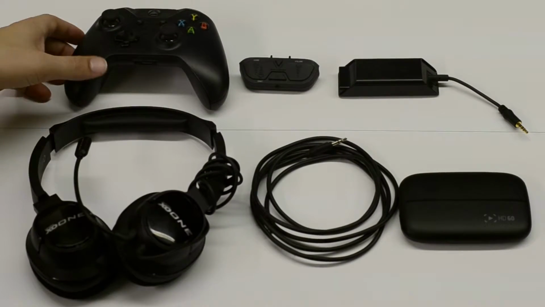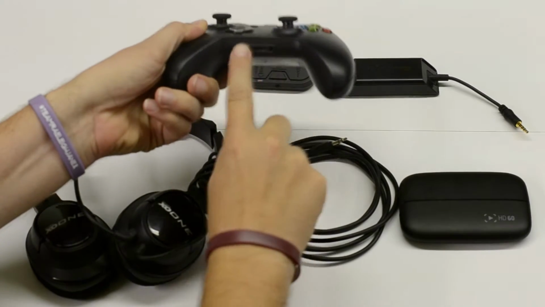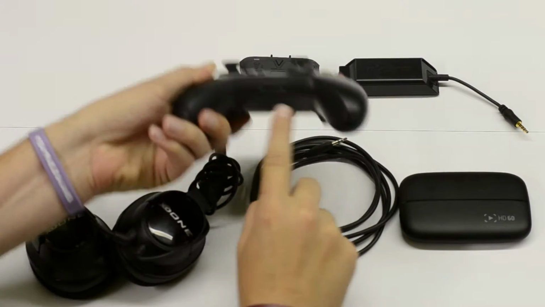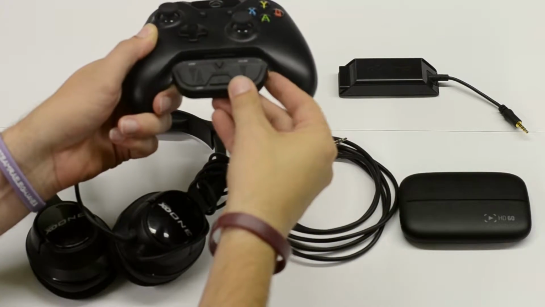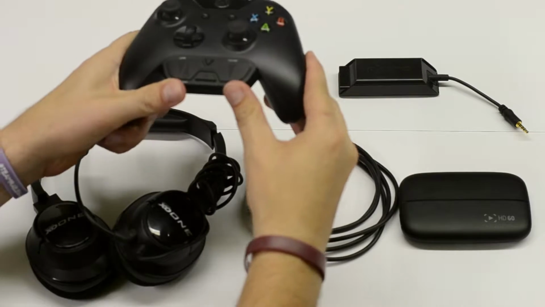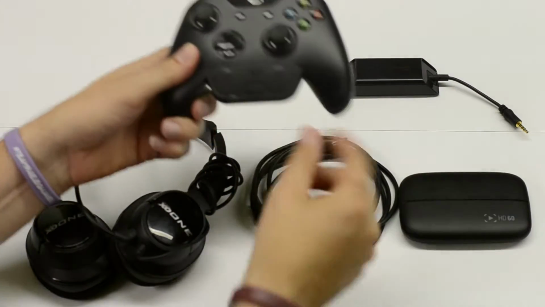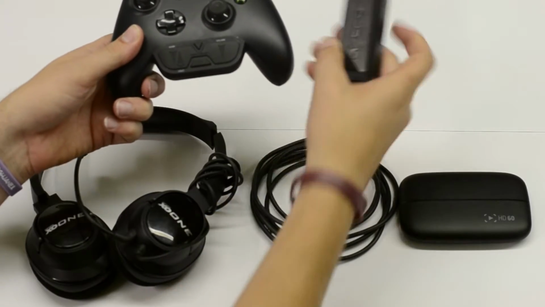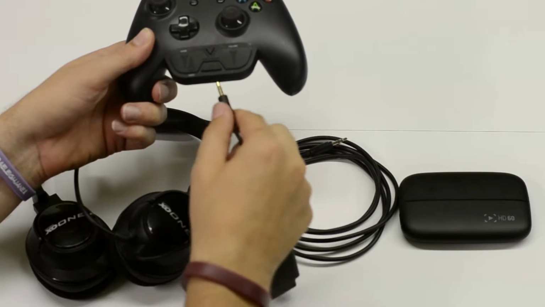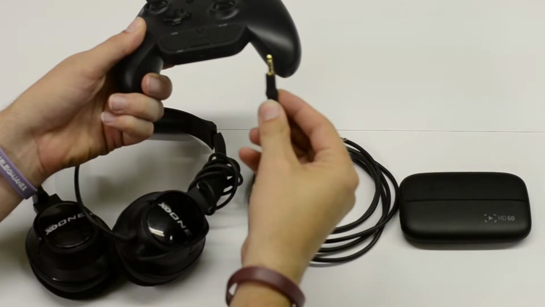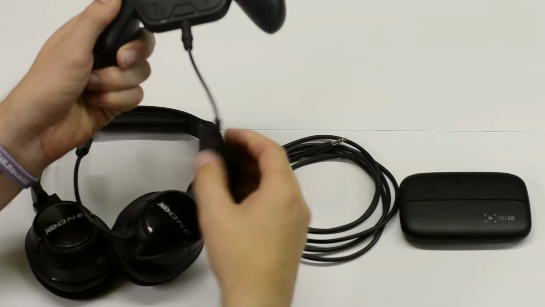Okay, let's go ahead and connect these up. Of course, first we're going to take our Xbox One controller, and you'll see the spot where you can put our party chat or our chat adapter, and just plug it into it. Snaps in firm there. Then we're going to take our main ingredient, our Astro powered splitter. Make sure you have the batteries in, some good batteries. We'll take our powered splitter here and plug it in.